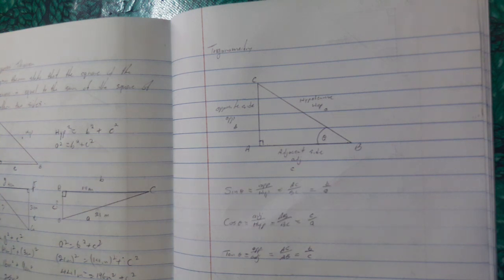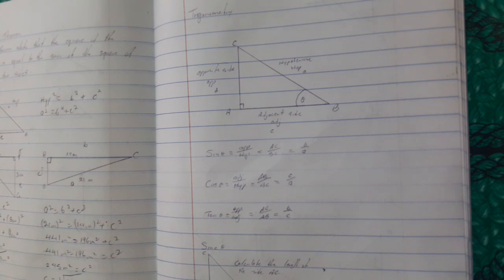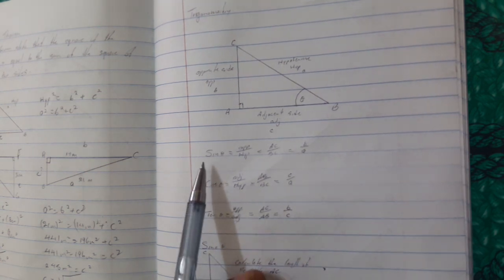The trig ratios are also only used on the right angle triangle. They are used when given the length of one side of a right angle triangle and an angle, and you're asked to find another side. Or when given the lengths of two sides of a right angle triangle and you're asked to find an angle. So it always works like that. Okay, so the trig ratios are sine, cos, and tan.